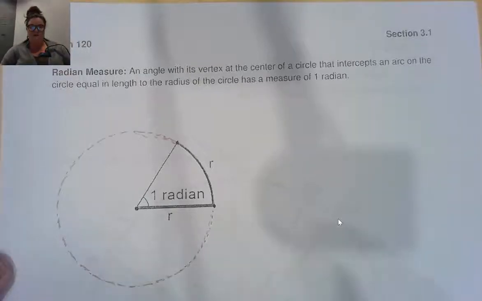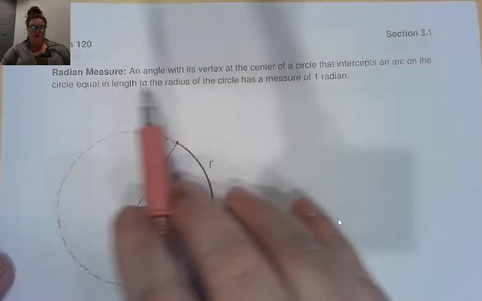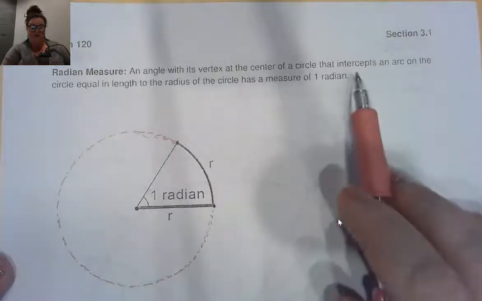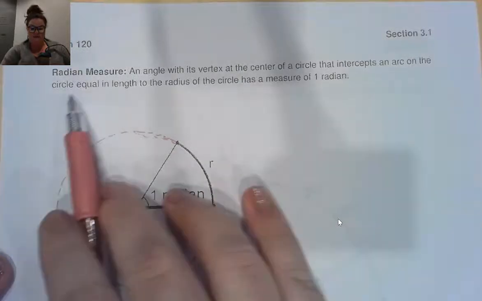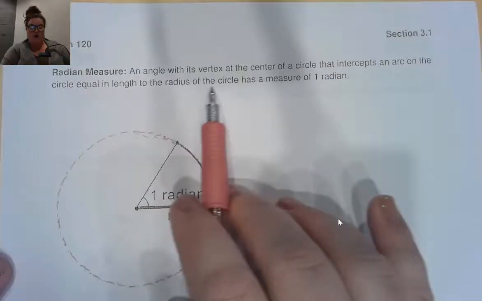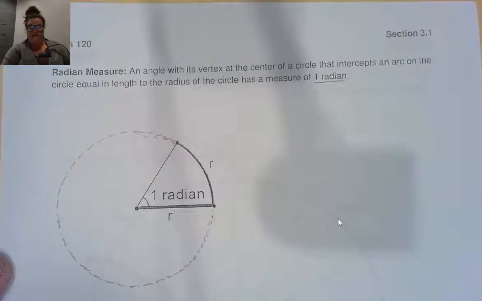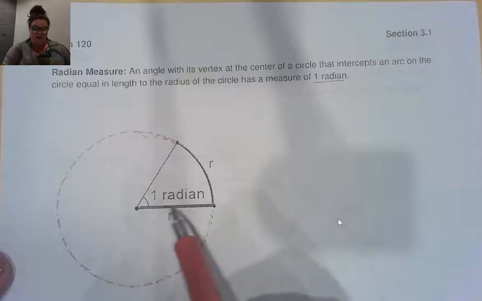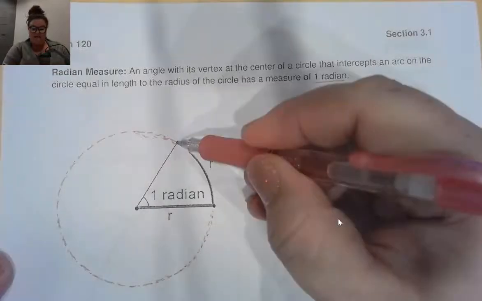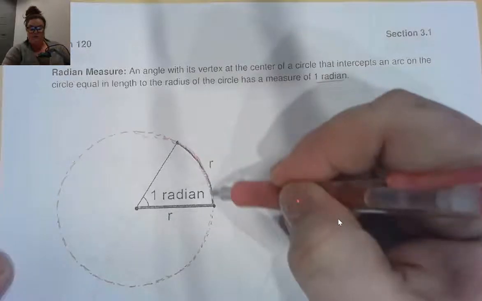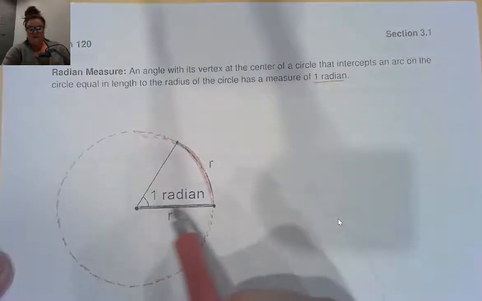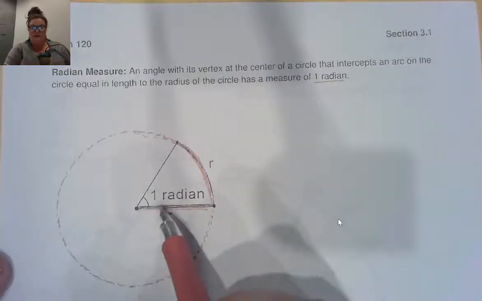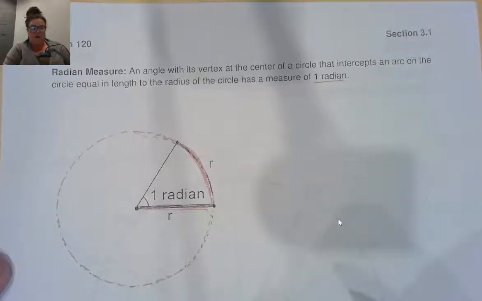Hopefully you can see that circle a little bit better. So our definition says that for radian measure, we're talking about an angle with its vertex at the center of a circle, and you can see here it's at the center, that intercepts an arc on the circle equal in length to the radius of the circle, has a measure of 1 radian. So what that's talking about is that the radius of this circle is equal to the arc length created by that angle. That and this are equal lengths. When that's true, this is considered 1 radian measure.